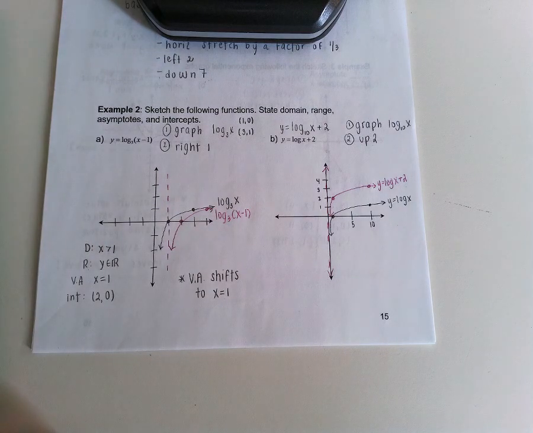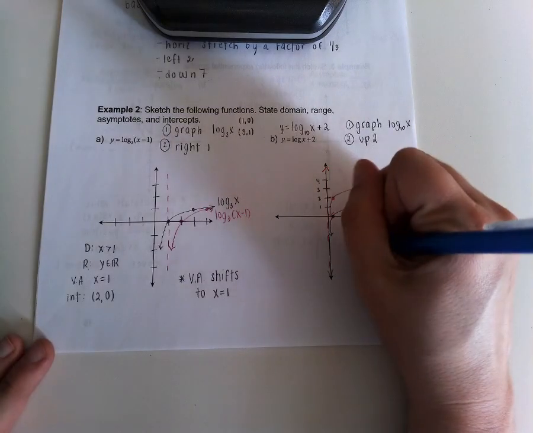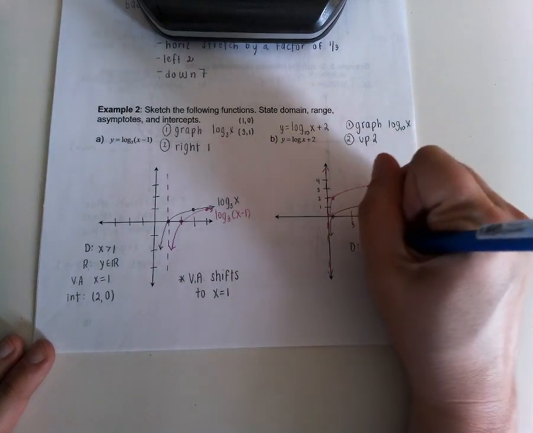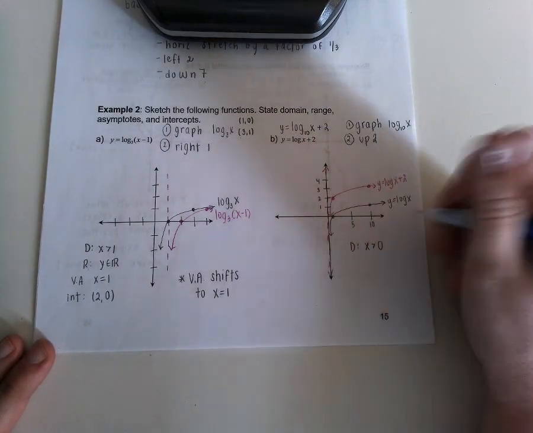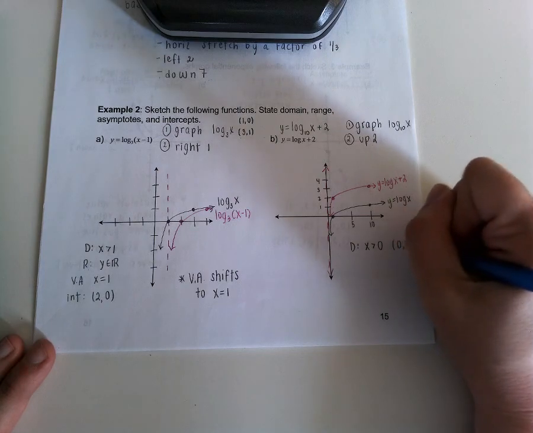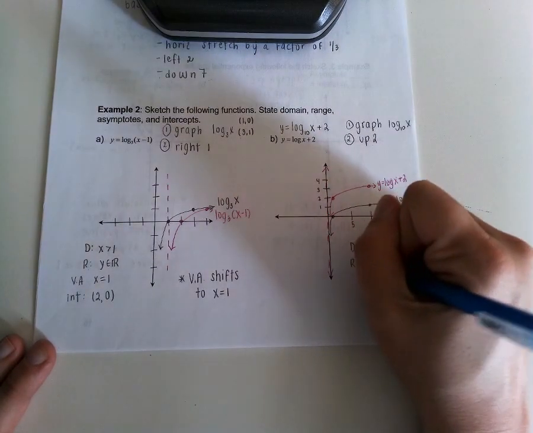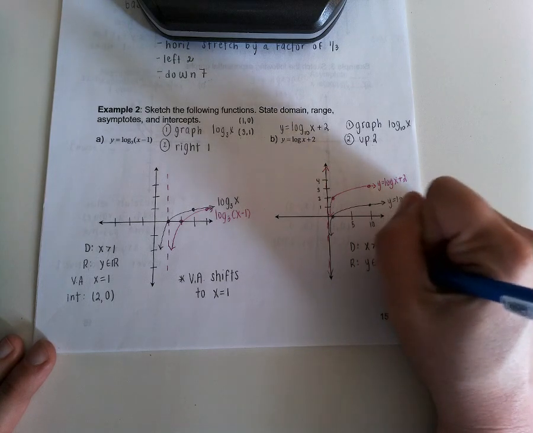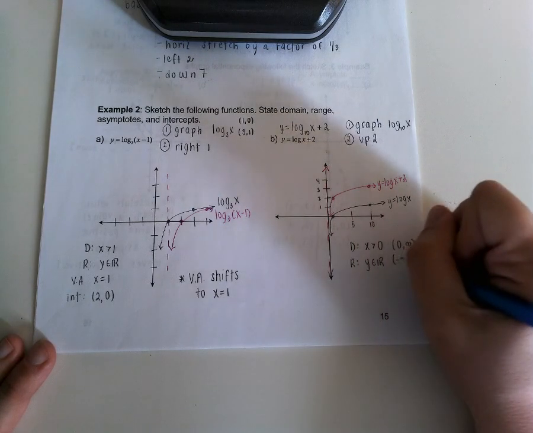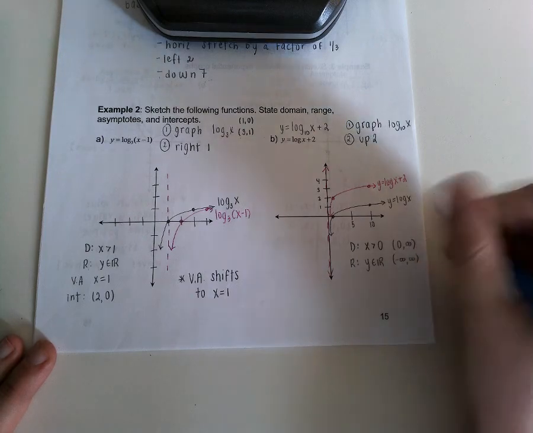And that's your x-intercept. Over here, again, your domain would be x is greater than 0. I guess I should also include or 0 to infinity if you prefer that notation. Your range is y is any real number, or negative infinity to infinity.